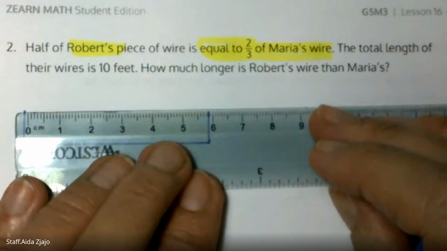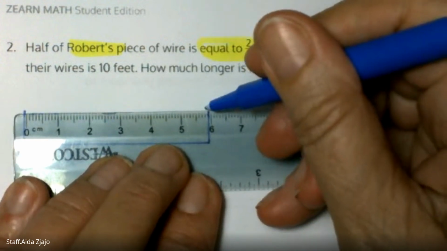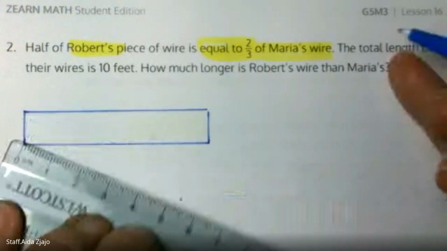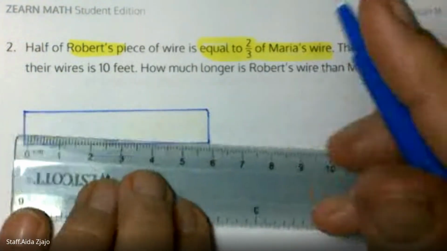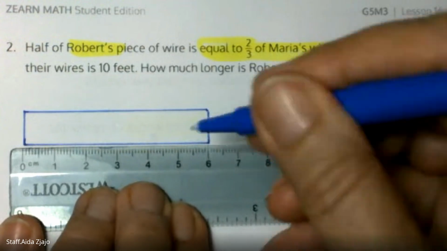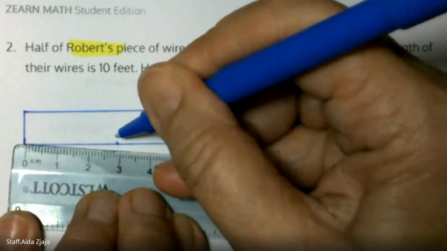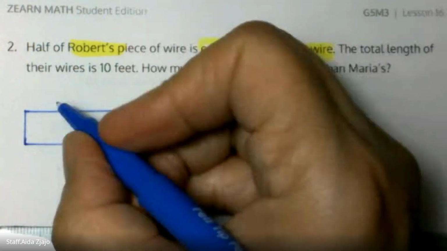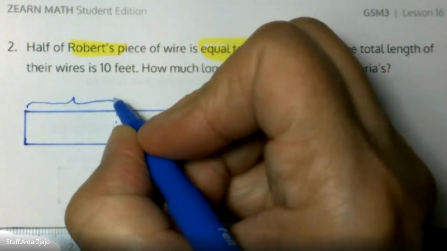We have Robert to be this big. So half of it, half of Robert.